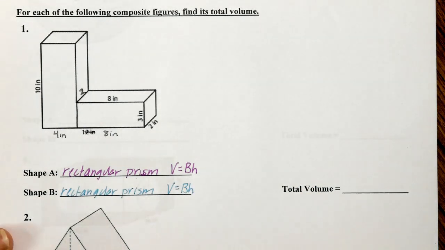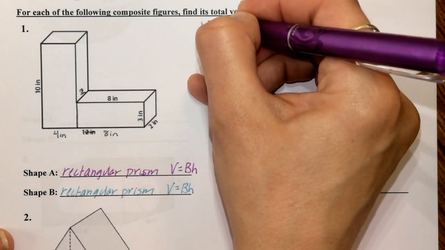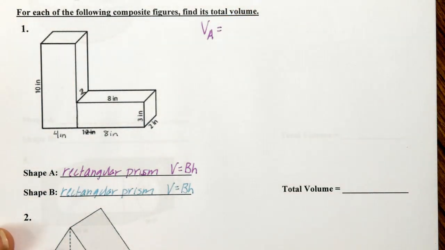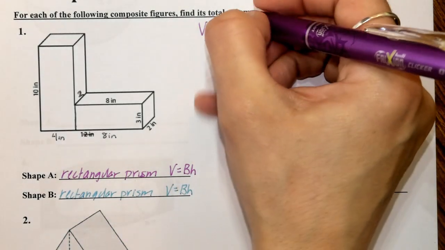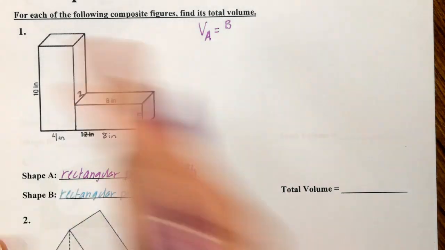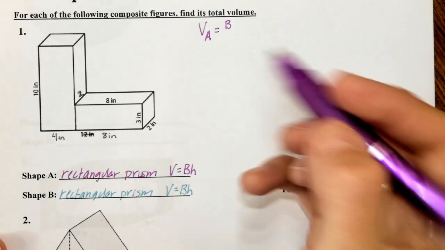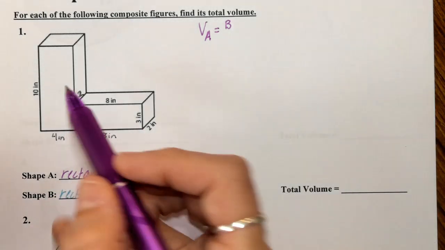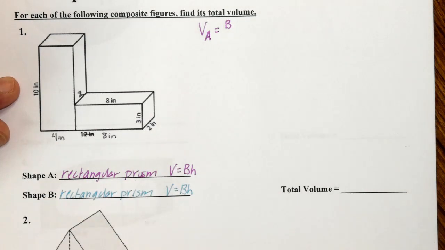So let's take a look at the volume of figure A. So we're going to see V with a little subscript of A, meaning volume of figure A. We know that we've got our base and our height, so we need big B. Here it doesn't matter which one you use as shape A and B, because they're both rectangular prisms. But if we take a look at this guy right here, with a rectangular prism, we need to remember it doesn't really matter which face you use as the base.